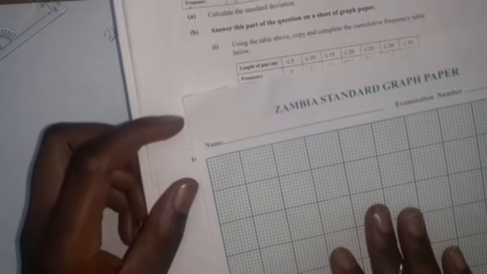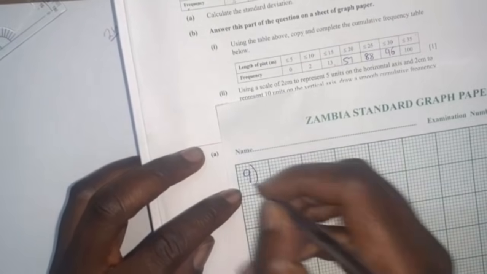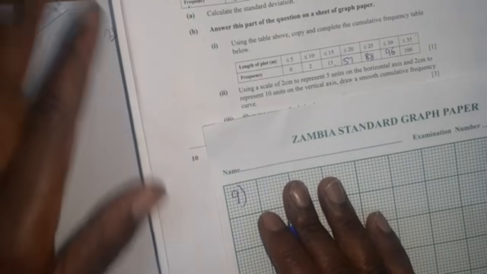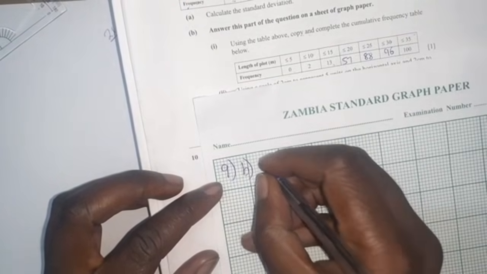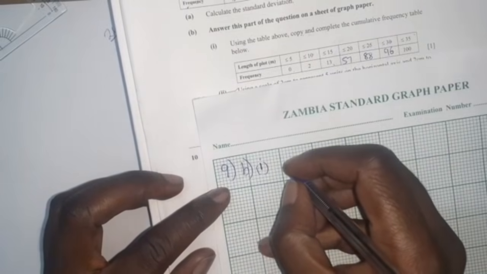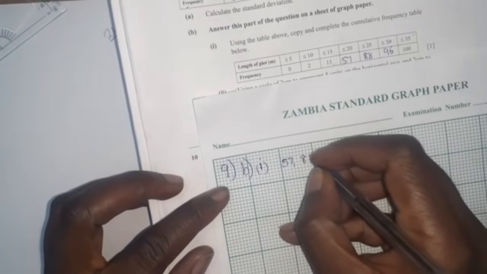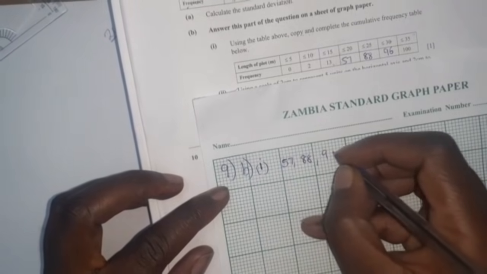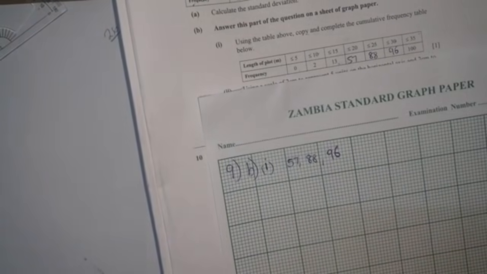So now we go to this question. So this table, we come to the graph paper where we're going to say now question 9. Question 9A is not supposed to be done on the graph paper. So question 9B, it has A. So the numbers that we used here are what? There should be 57, then 88, as well as 96. These are the numbers that you must indicate here. So we look at the other part now.